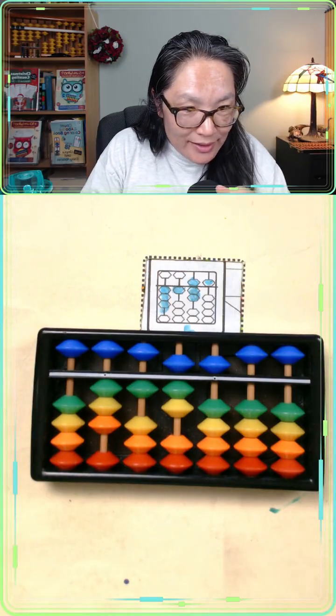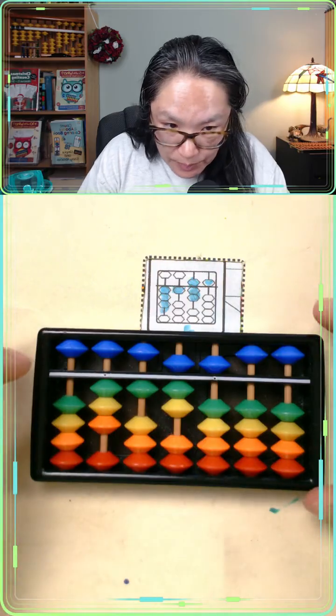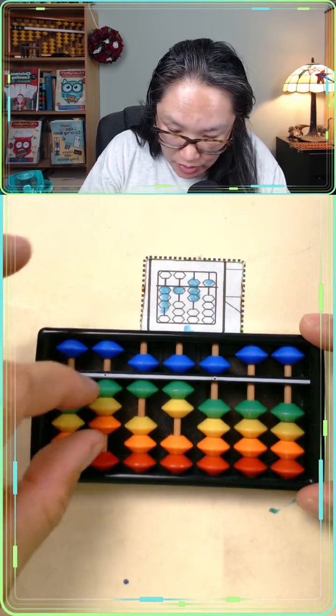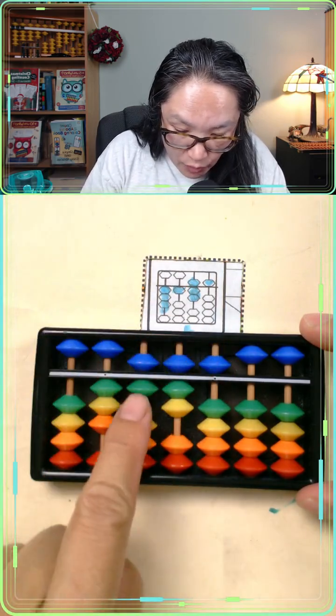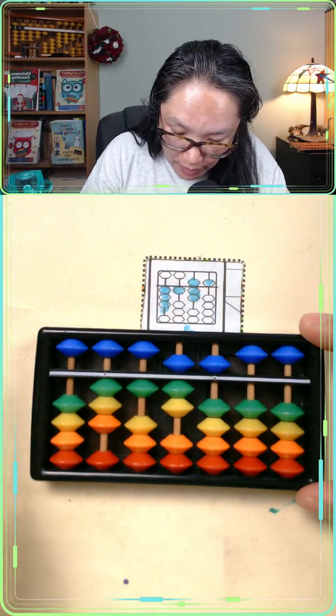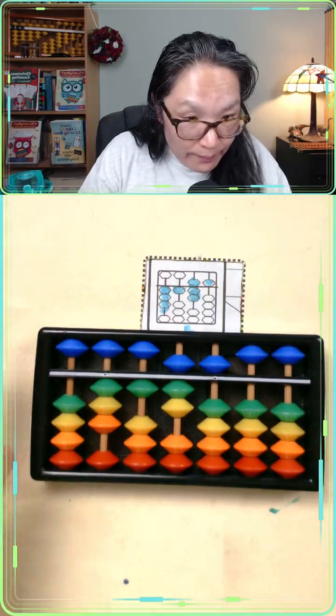Almost, Miss P. It's almost, because 6 would be like that. So 3, 6, 7, 5. When we're looking at it, we don't want to have the top bead. The top bead is not touching the horizontal bar, the reckoning bar. It's only just the 1.